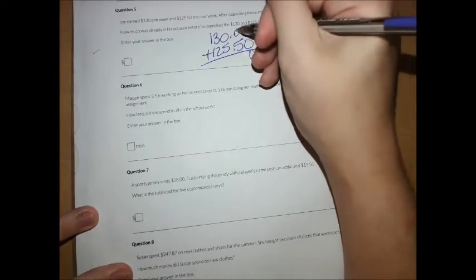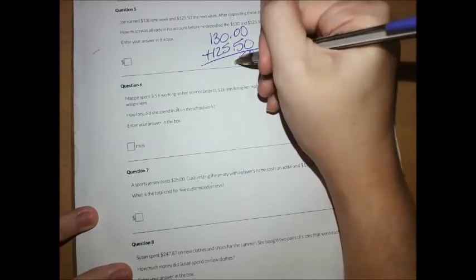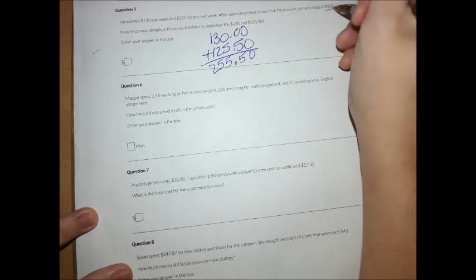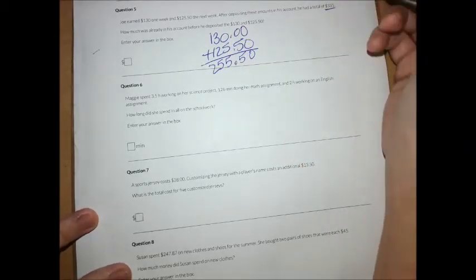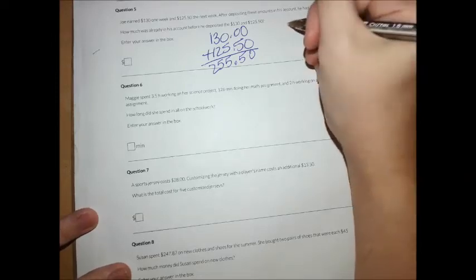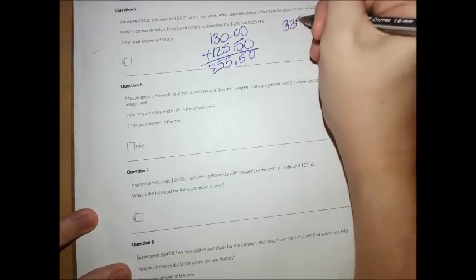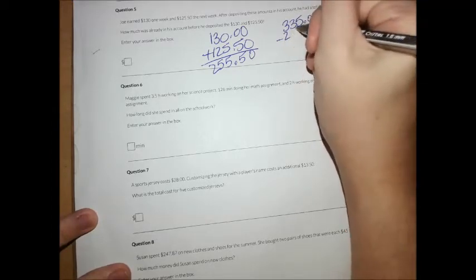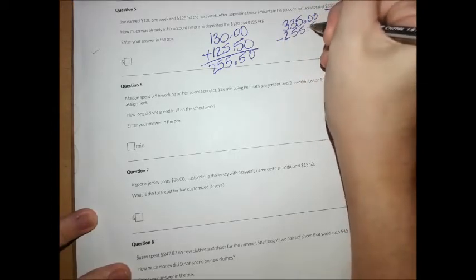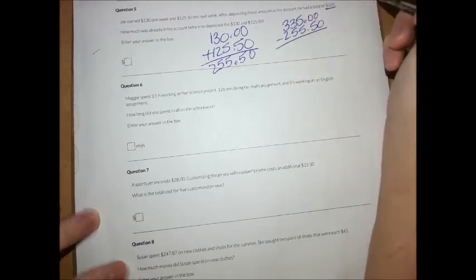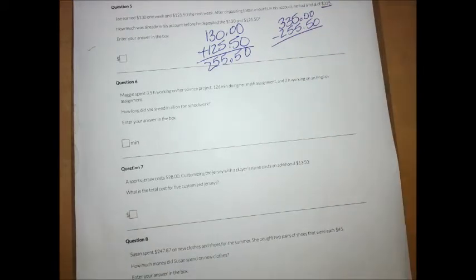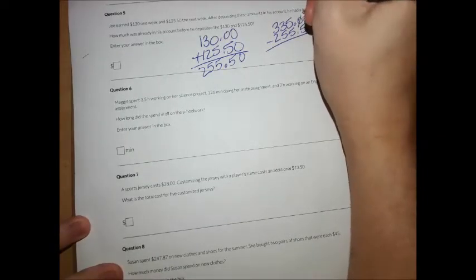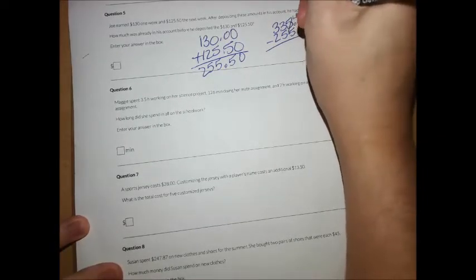Okay, now he had $335 in his account after those. We want to know how much he had before. So I have to subtract. So I'm subtracting the total I just got. Now remember, I have to borrow here. So when I borrow, okay, 10 minus 0. Oh, sorry.